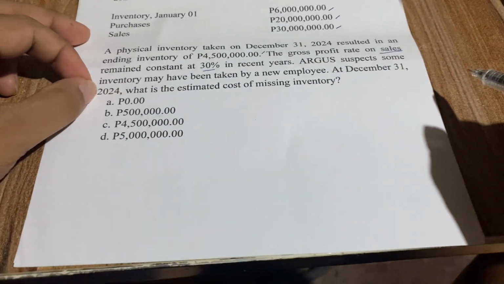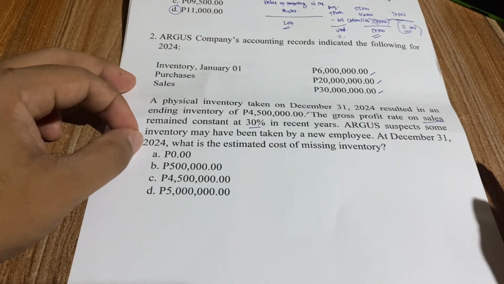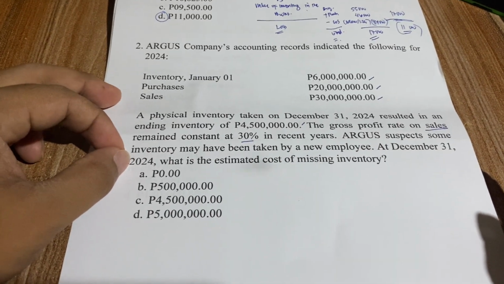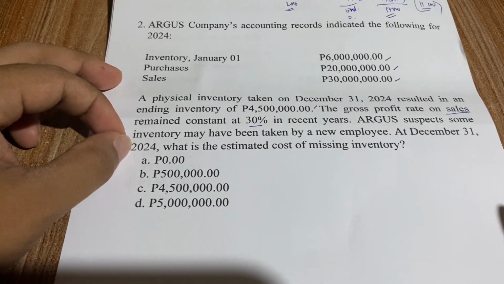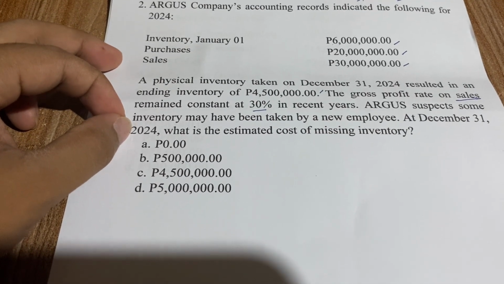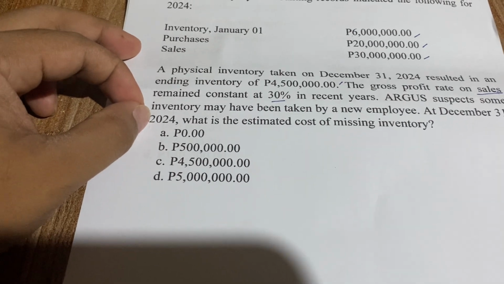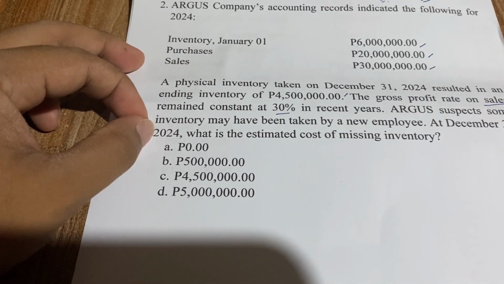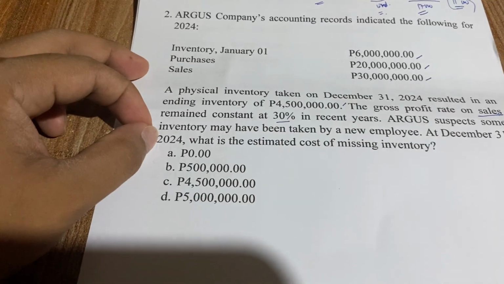So, iba rin ang case nito guys kasi instead na fire, may nagnakaw ng inventory. Inventory estimation din siya, and the same lang yung computation natin dun sa unang problem.